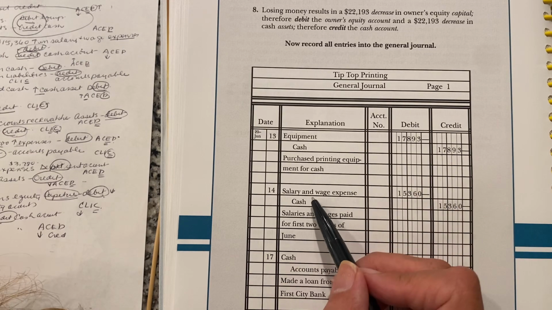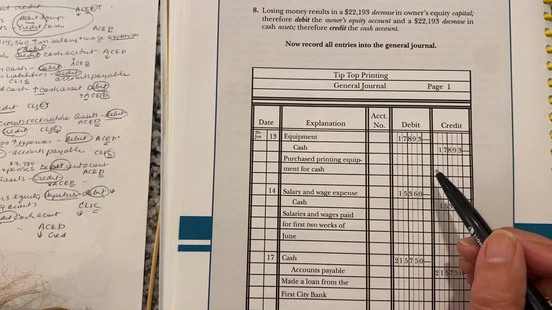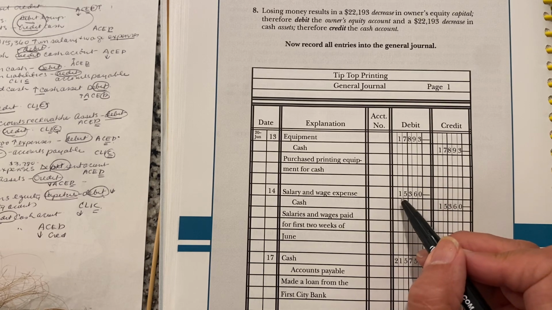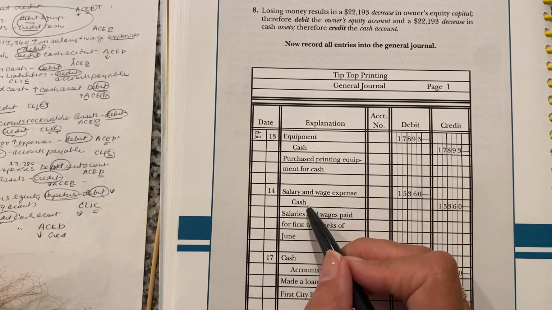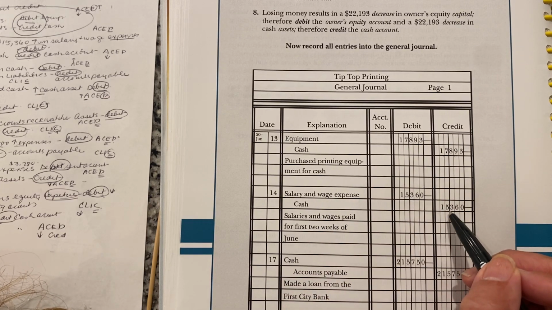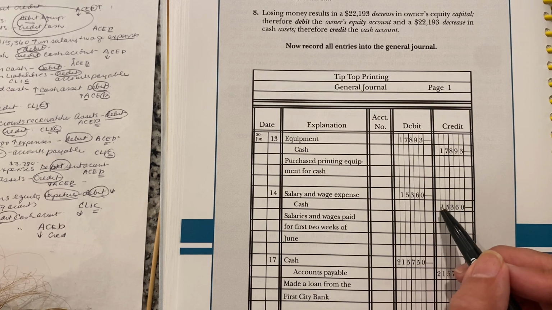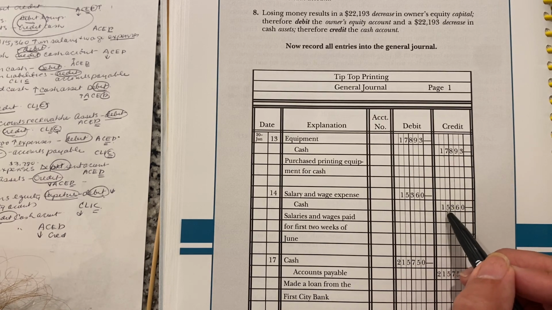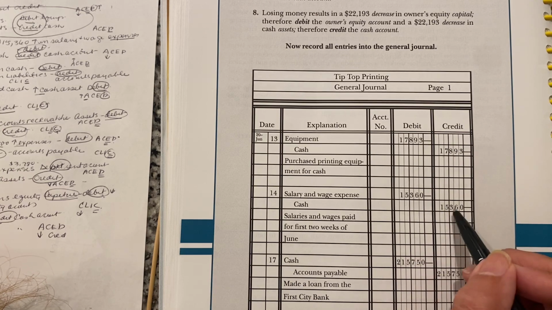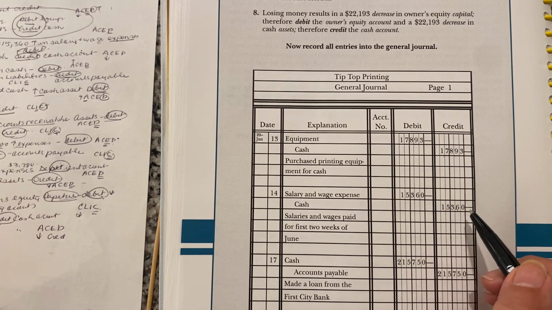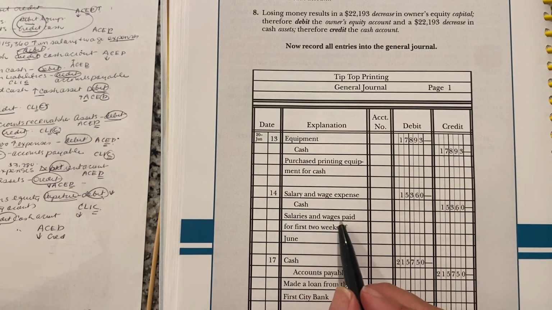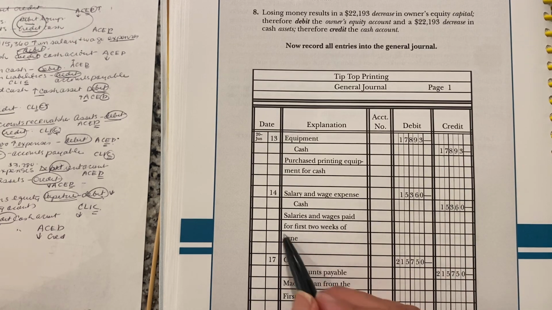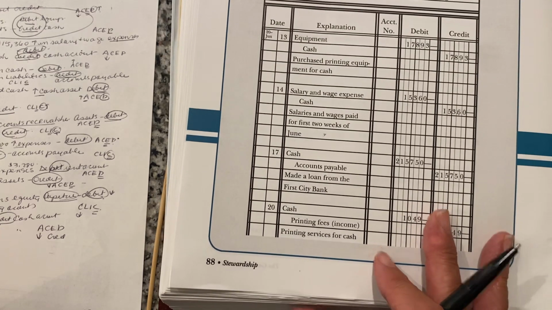So we have the salary and wage expense increased, so we have $153.60, and then the cash again decreased, so it turns to a credit, when it's opposite. There we go. So we have these two, debit and credit. And then we put down salaries and wages paid for the first 2 weeks of June. We put down anything we need to know about it, so when we go back, we can see that's for salaries.